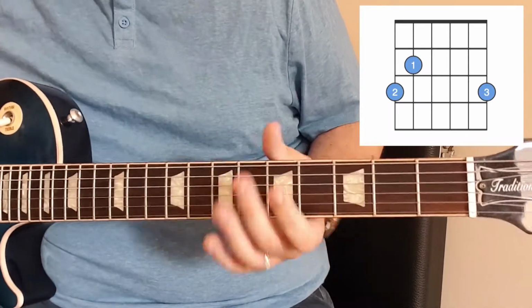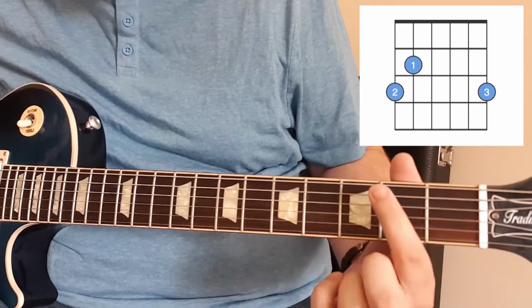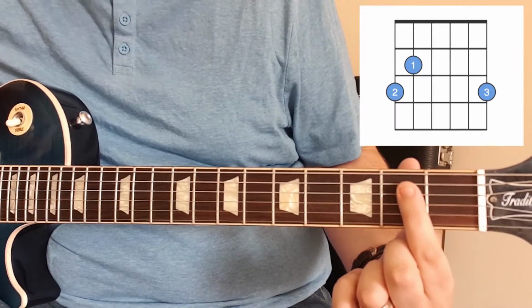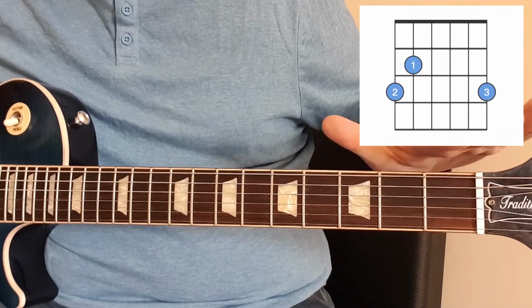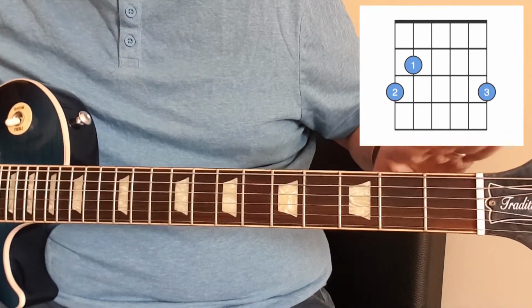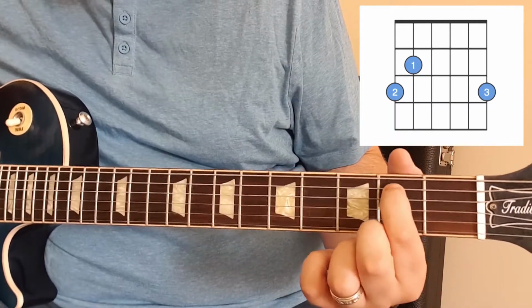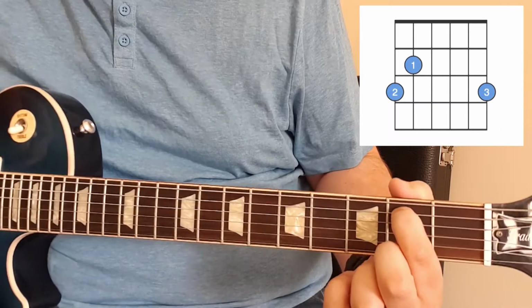Right, so to form the chord, what it's showing you is that your 1st finger needs to be on your 5th string at the 2nd fret. Because you've got no numbers up here, no numbers are showing at all, you know that you're starting on frets 1, 2, 3, and down from there. So 1 means your 1st finger on string number 5 at the 2nd fret.